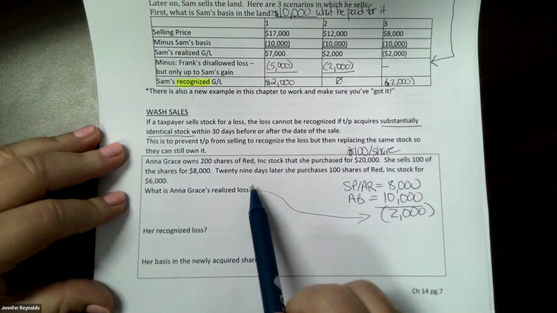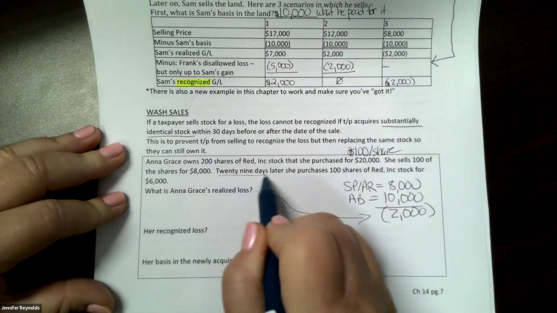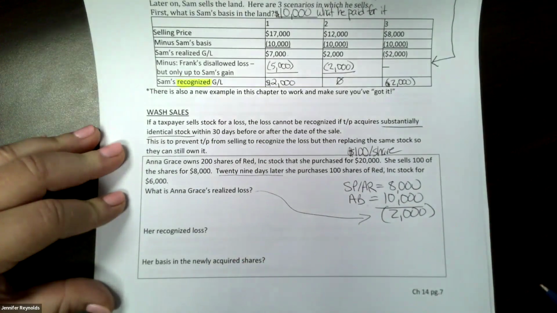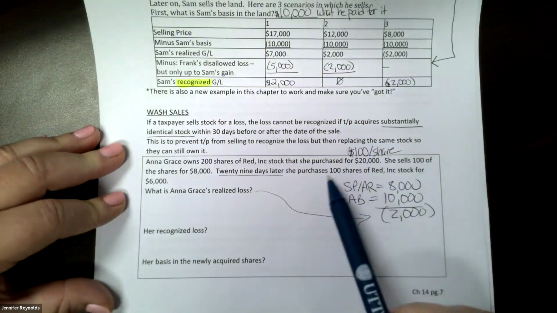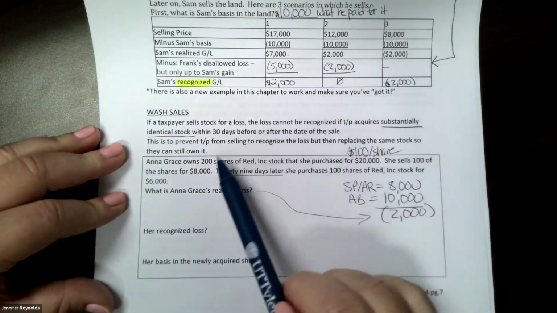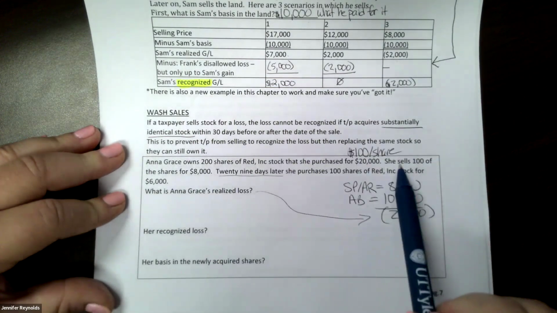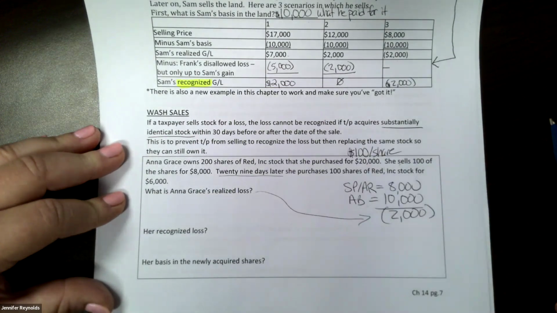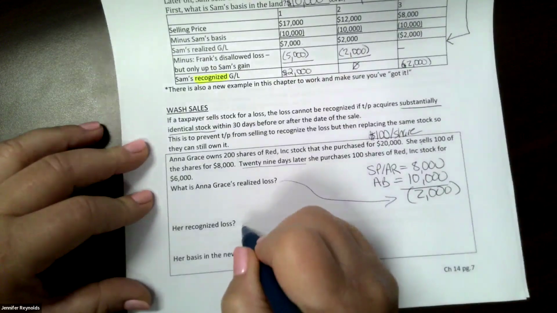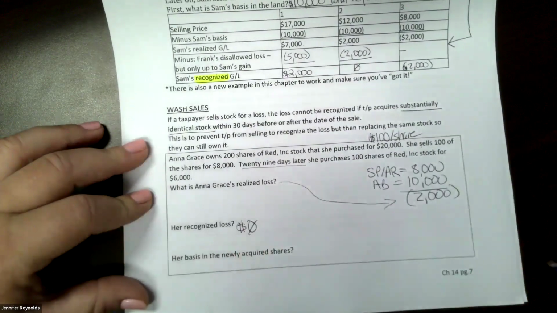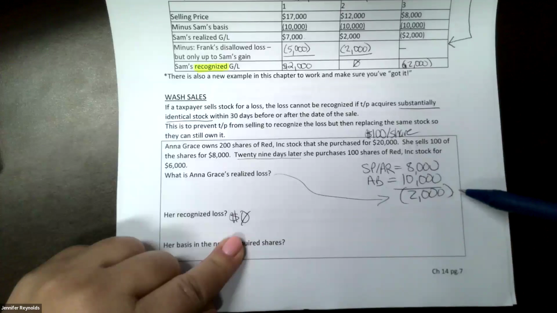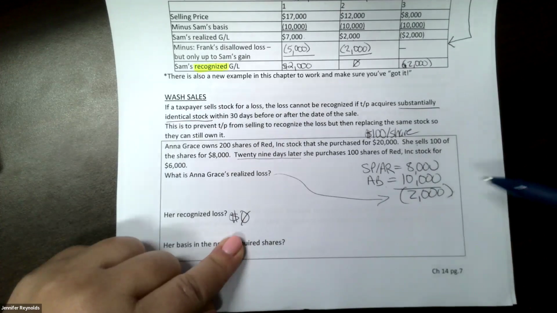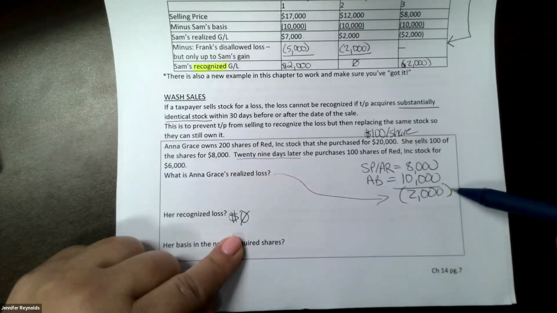Anna ends up buying the stock 29 days after she sold it. So we're looking at purchases either 30 days before or 30 days after. There's a 61-day period there. So her recognized loss in this case is 0. She may not report this loss on her tax return, thereby saving her tax dollars this year.